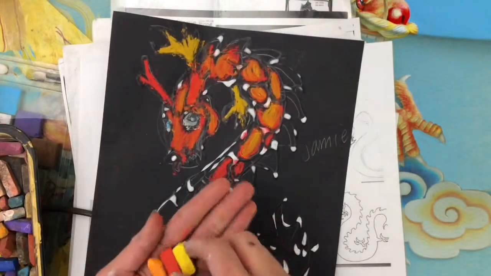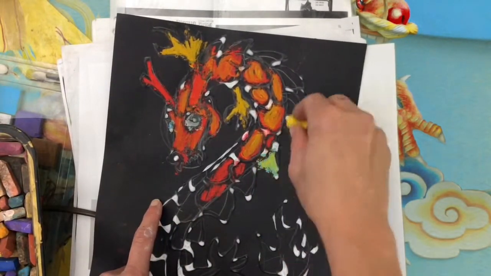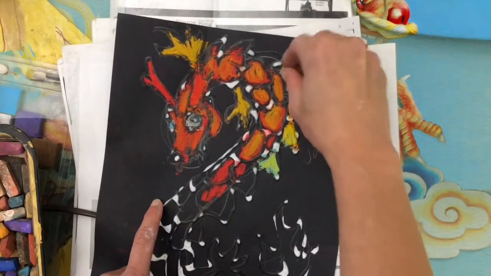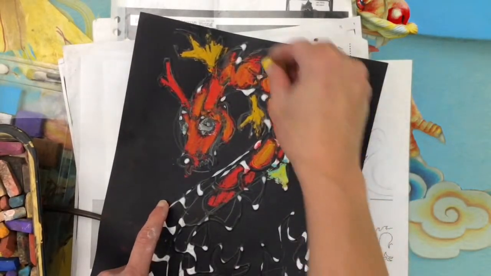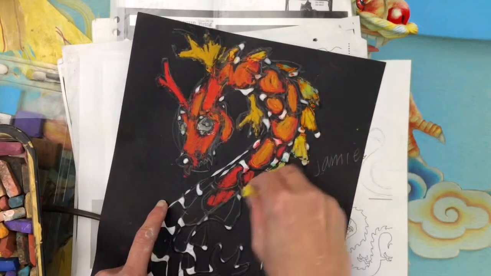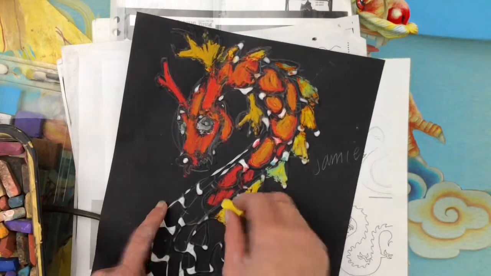Now the scales, these little spikes, I might just want to do all yellow and maybe mix a little bit of orange. So I'm only using the warm colors. Now the negative space, the space around my dragon, I could use the cool colors, and that would really create a bright contrast with my dragon.